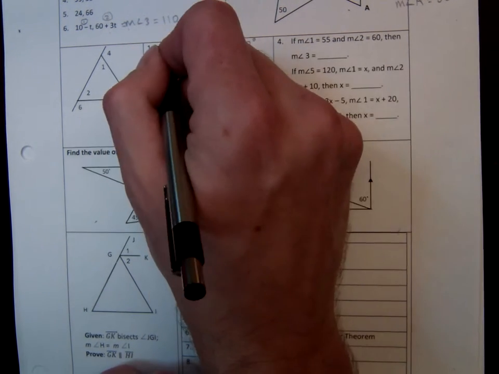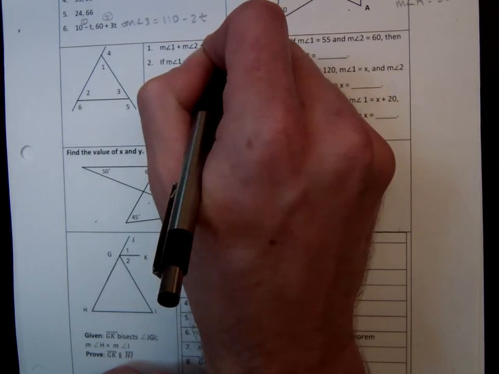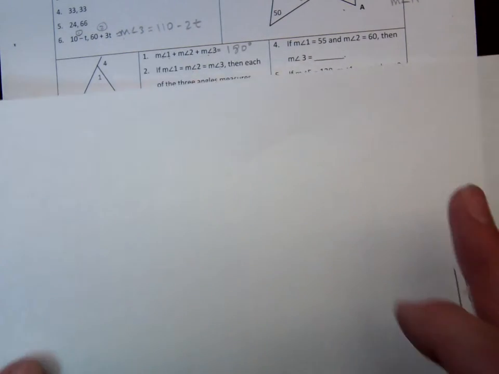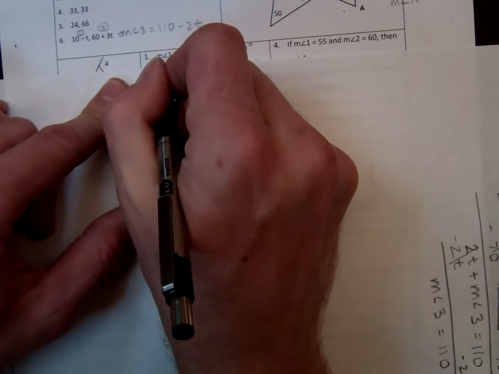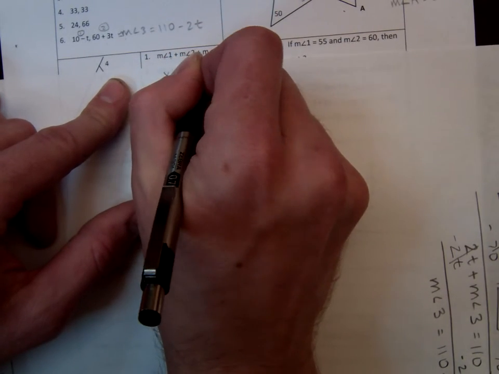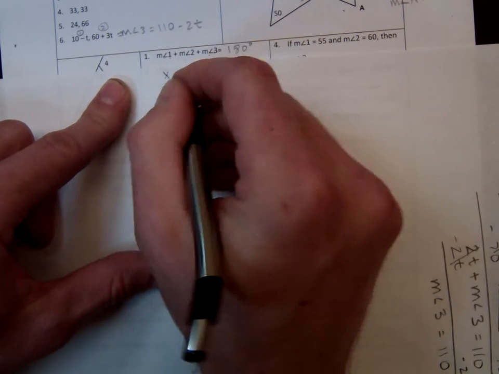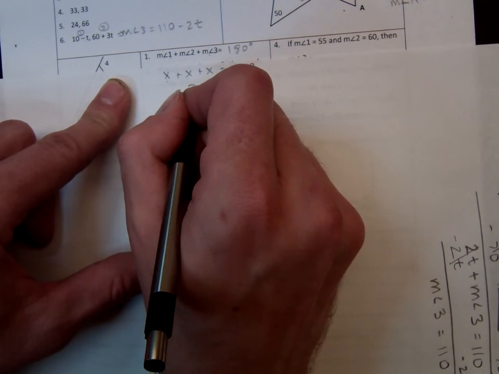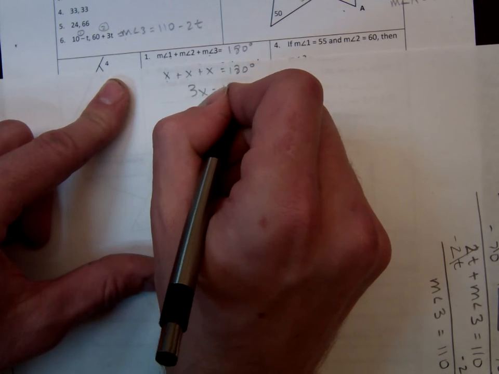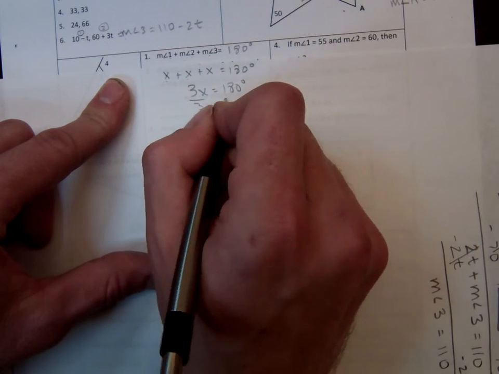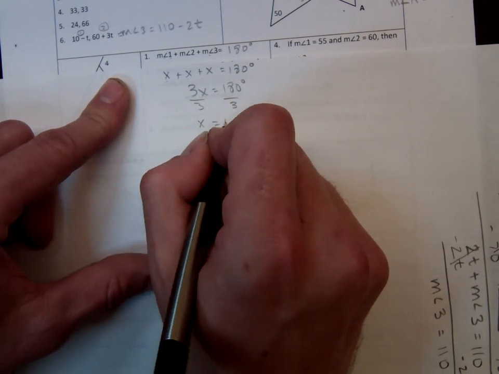well, if this is equal to this, which is equal to this, then we can go ahead and make a statement. Even if we don't know what it is, x plus x plus x, we know they're all the same value, is equal to 180 degrees. Well, x plus x plus x is just 3x, which is equal to 180 degrees. Divide by 3, and we get that x is equal to 60 degrees.